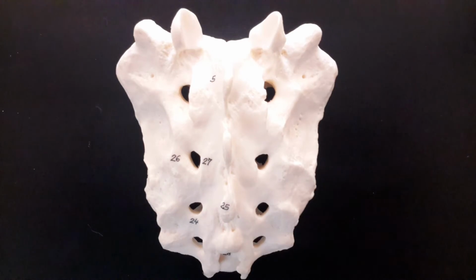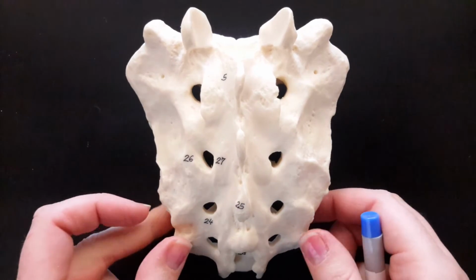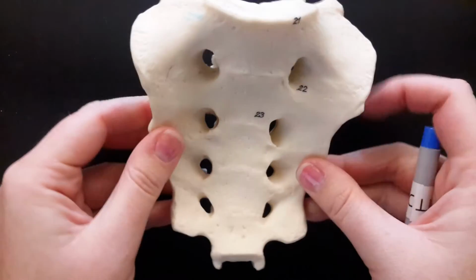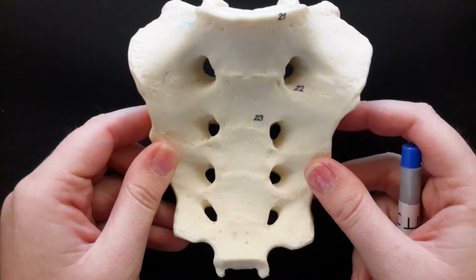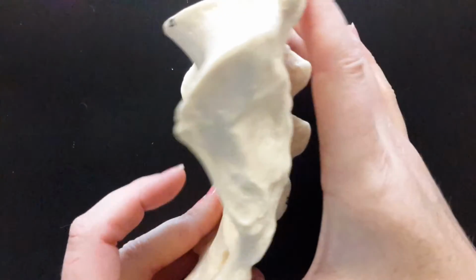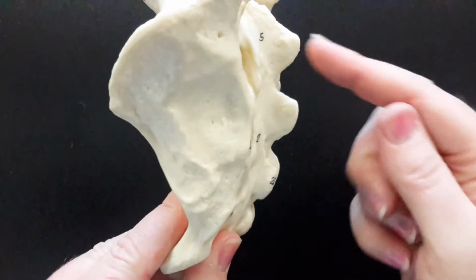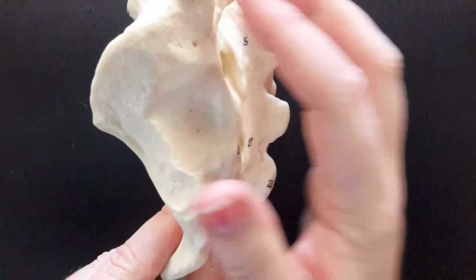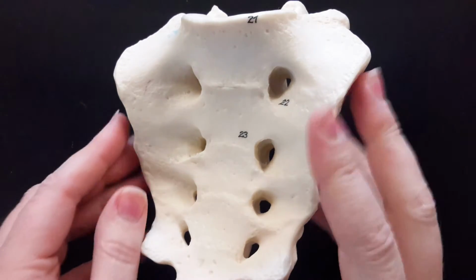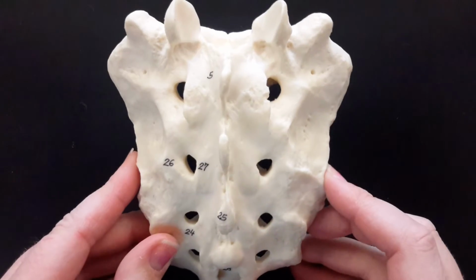So first of all, you're looking at the sacrum. This is the posterior view. The anterior view is this view where it's curved inwards. If I turn it on its side, this is the anterior side where it's curving in, and the posterior side is where you have these bumps and it's curved outwards. So we're going to start with the posterior view.